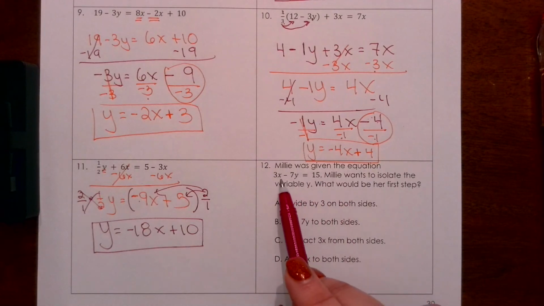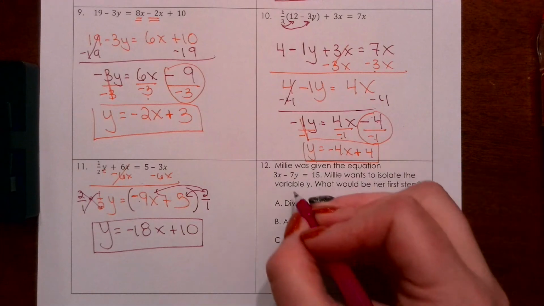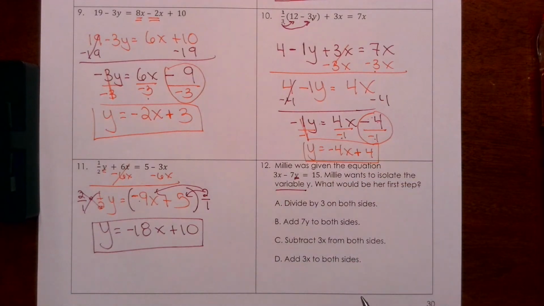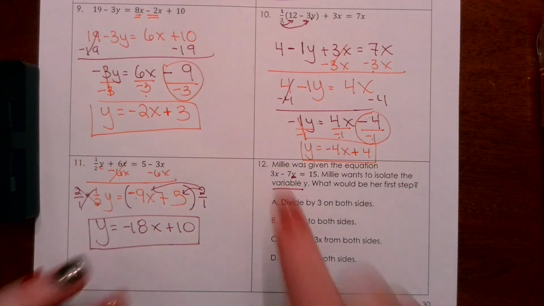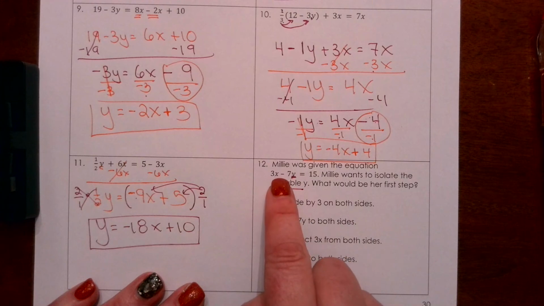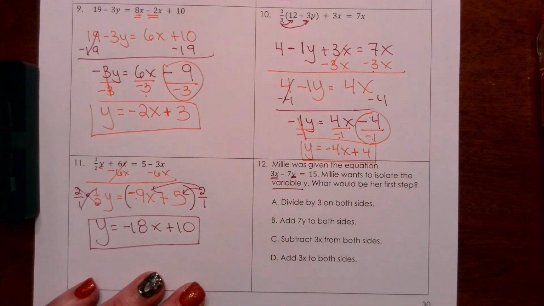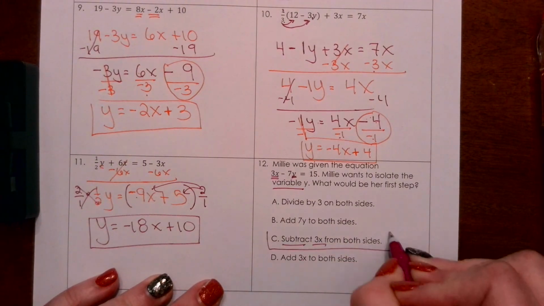Millie was given the equation 3x minus 7y equals 15. Millie wants to isolate the variable y, get y by itself. What should be her first step? Think about SADMEG. You're going to be subtracting or adding first. I do see subtraction or addition there. I've got to get rid of that 3x. The only way to get rid of a positive 3x is to subtract 3x from both sides.